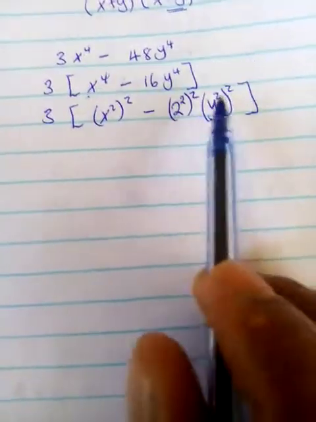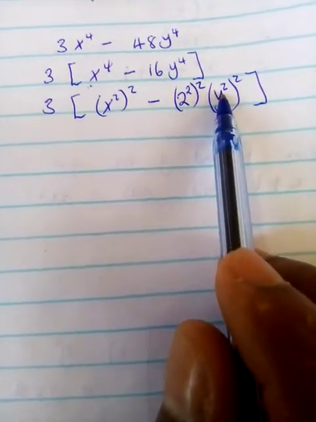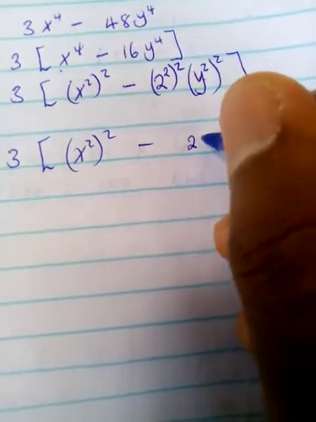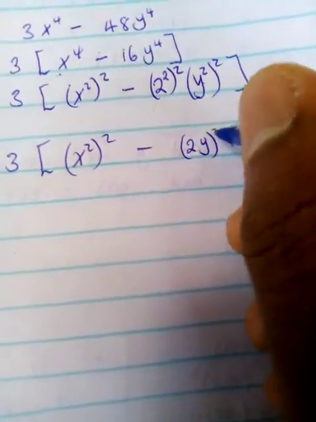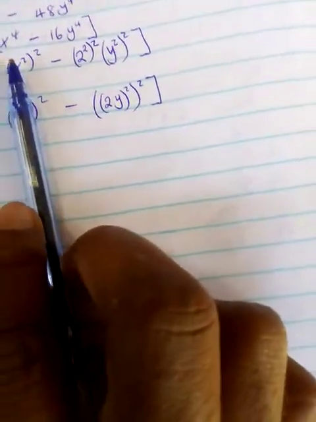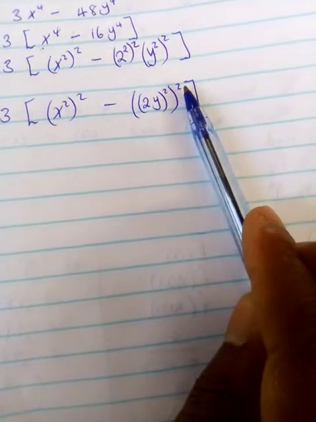So I can regress these squares into one square and these ones into one square, so that I can have 3 into open brackets x squared, again squared, minus 2y squared, the first square, and then I'm adding on the second square.